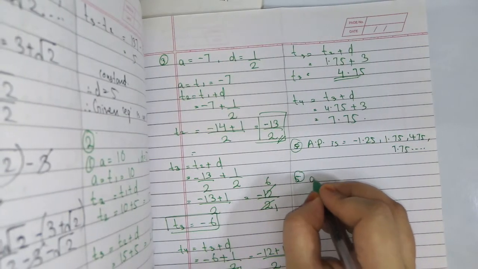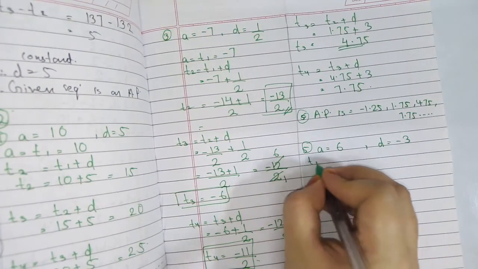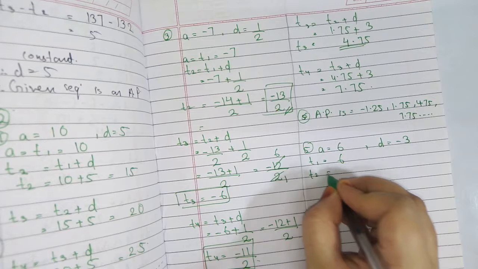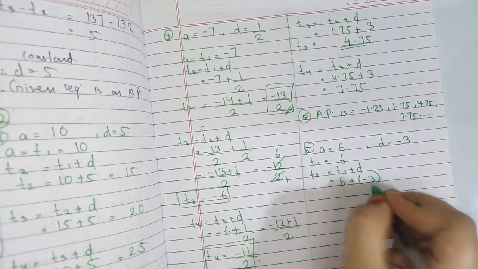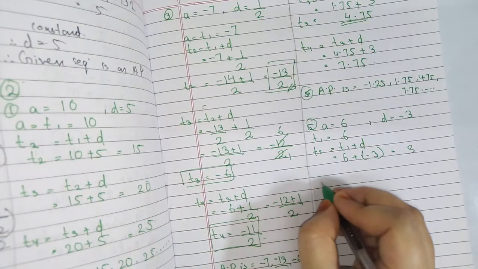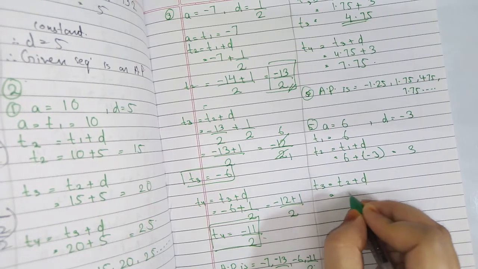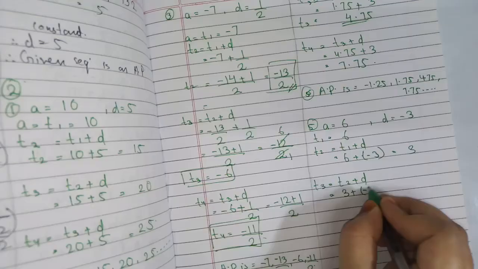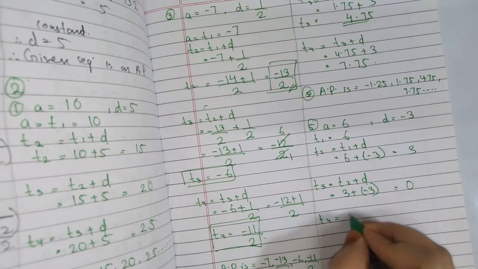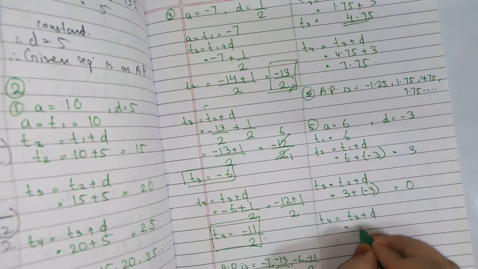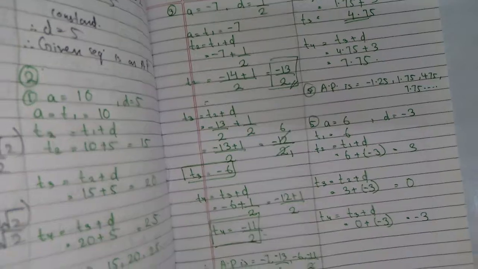Now let's solve question number 5. In question number 5, first term A is 6 and common difference is minus 3. Okay, so here T1 is equal to 6, and let's find T2. T2 will be T1 plus D, that is 6 plus minus 3. Alright, now 6 minus 3 becomes 3. Now T3 is equal to T2 plus D, that is 3 plus minus 3. So it is 3 minus 3, it will be 0. And T4 is equal to T3 plus D. So 0 plus minus 3. So 0 minus 3 will be minus 3.